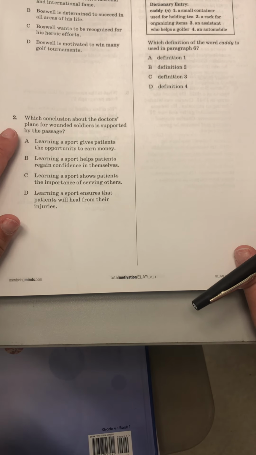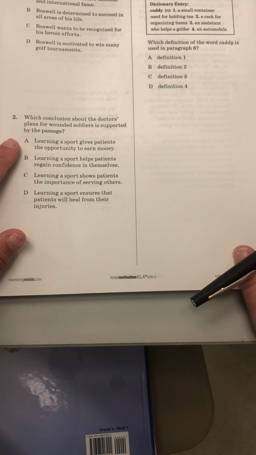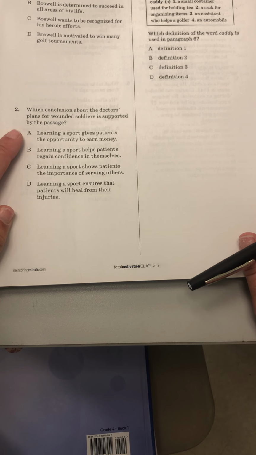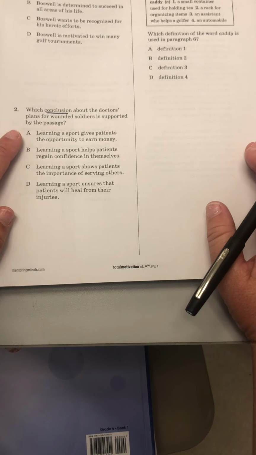All right. It says which conclusion. What are my key words in this question? I said, yes, Alex. What are my key words in this question? Y'all look at question number 2. I've read it twice. What are my key words? Conclusion. Conclusion about what?